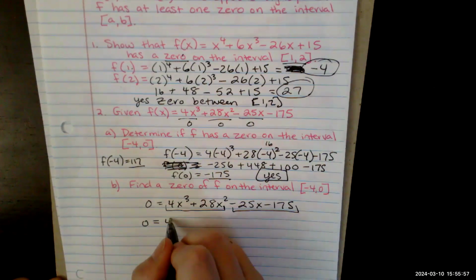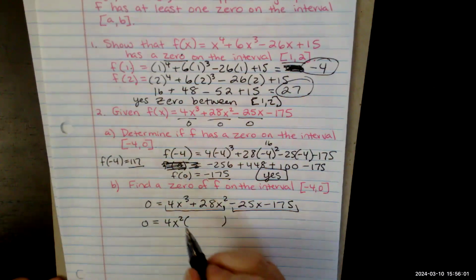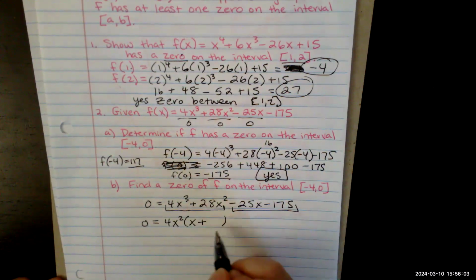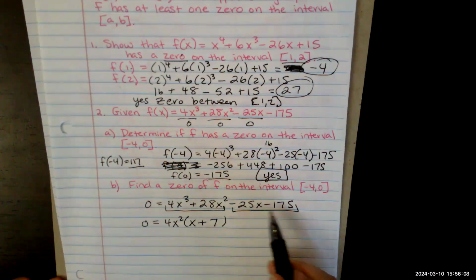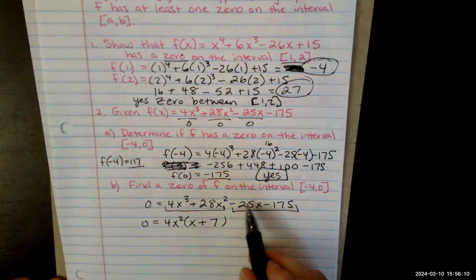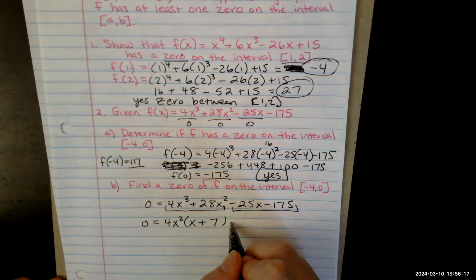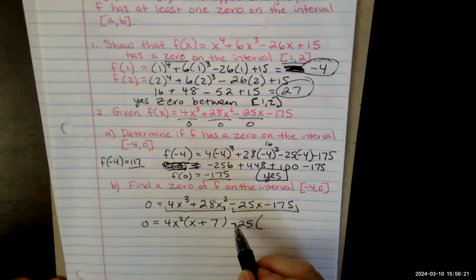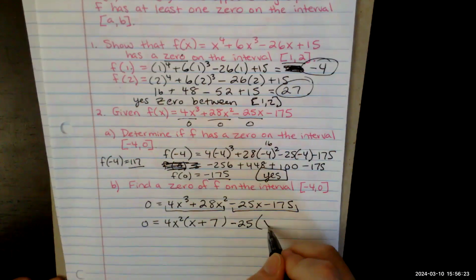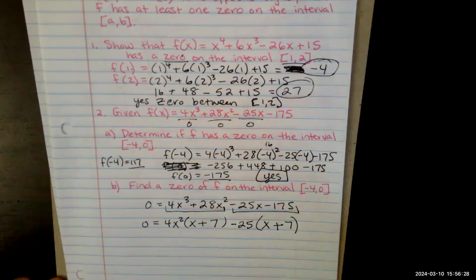So we can take a 4 and an x squared out of these 2, right? That would leave me with x plus 7. I could take a 25 out of these 2, but I can already see that would leave me with a negative x in the parentheses, which is kind of weird. So I'm going to just take out a negative with it. So if I take out a negative 25, I'd be left with an x plus 7.